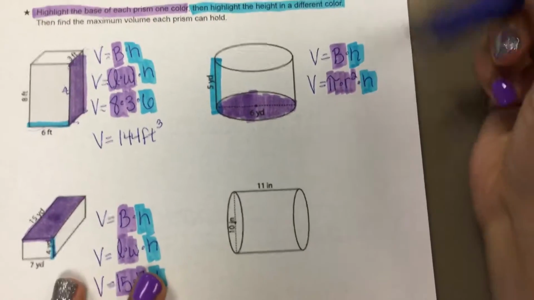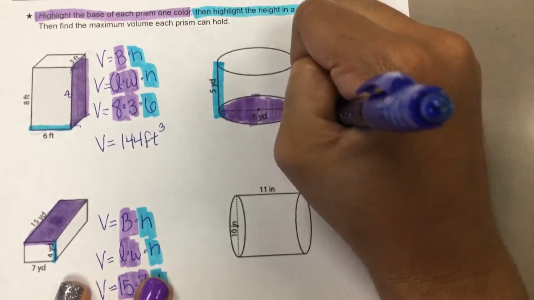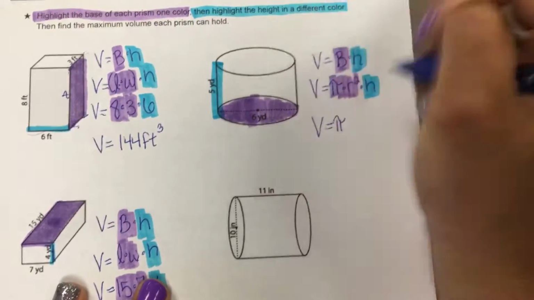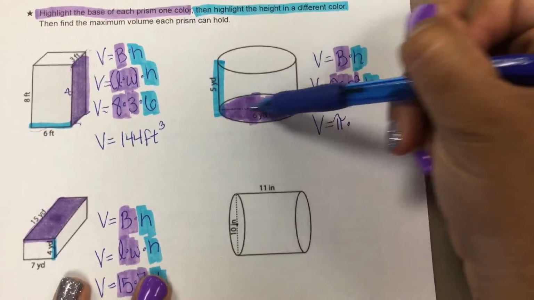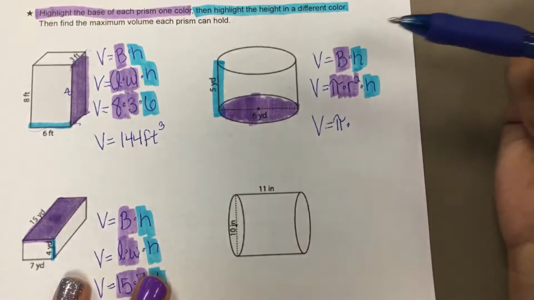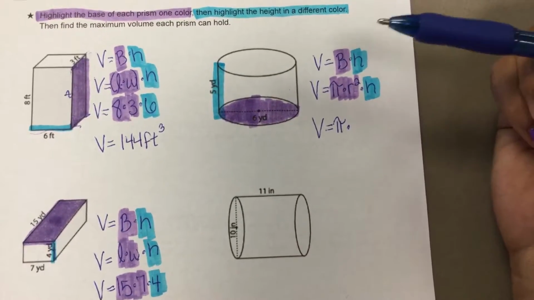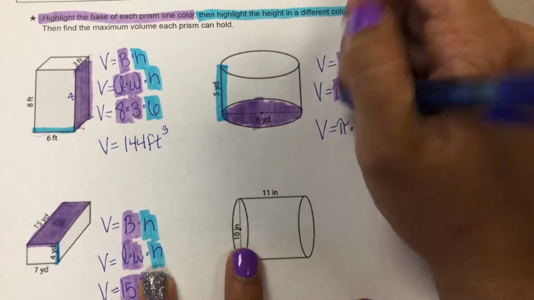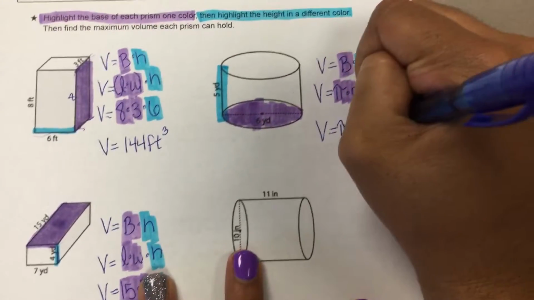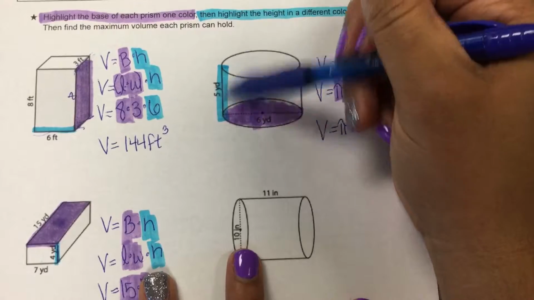Okay, so we have volume equals pi times the radius. Now the radius, we were given the diameter. To find the radius is half of the diameter. So half of 6 is 3. So we have 3 squared times our height, which is 5.